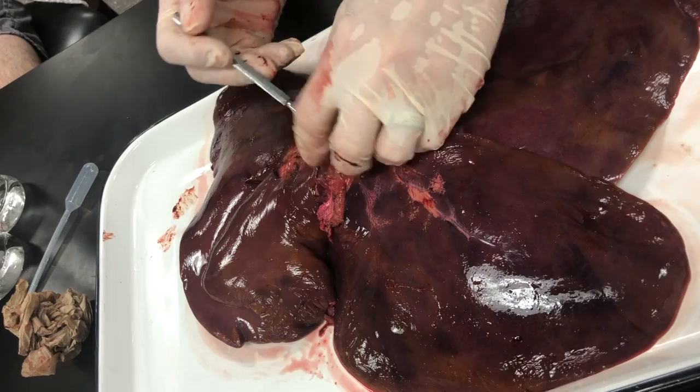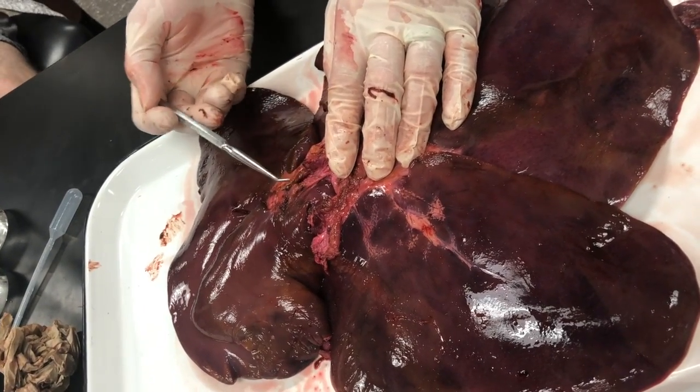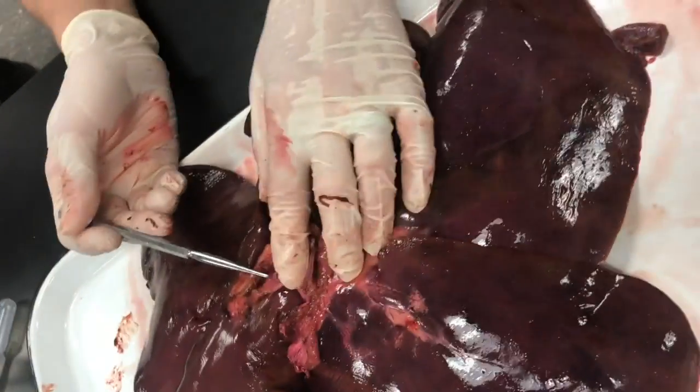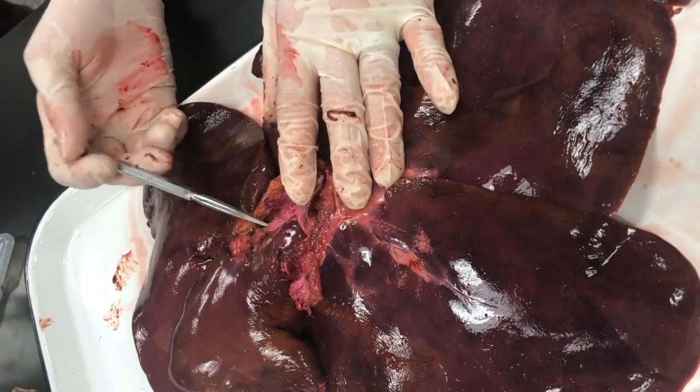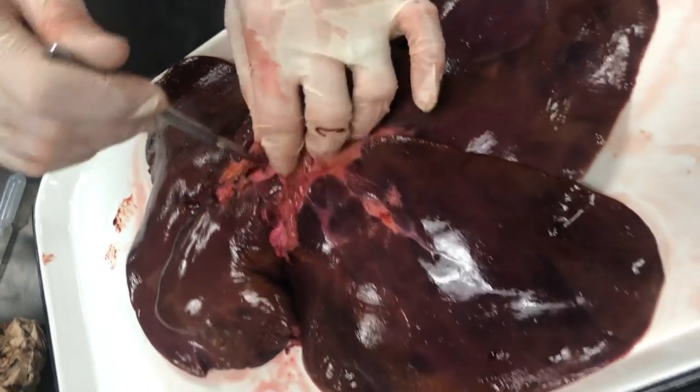Now, if you look at the walls of this vessel, what do you notice about them? Those of you who are close, yeah, they're really thin. So what would we guess this probably is? Vein. Yeah, so that's probably our hepatic portal vein. So it probably came in here.